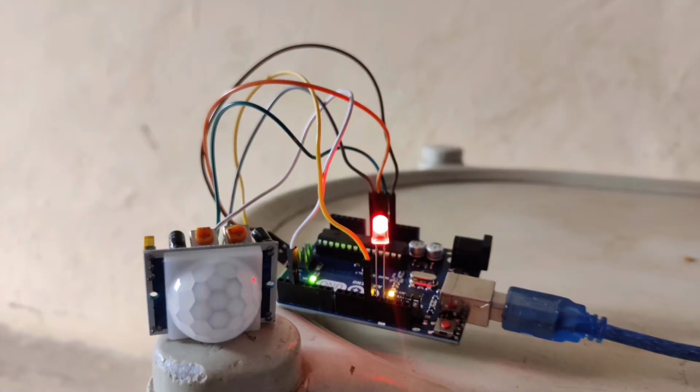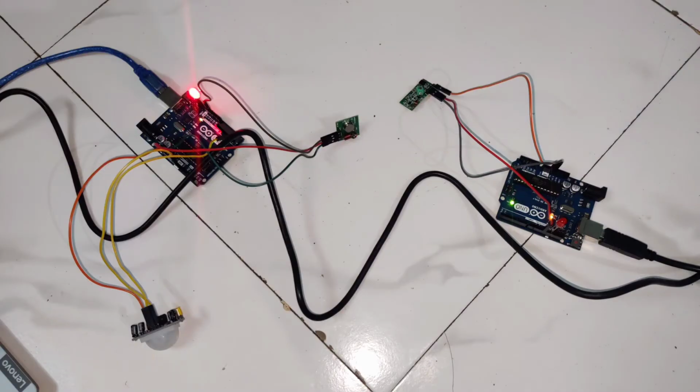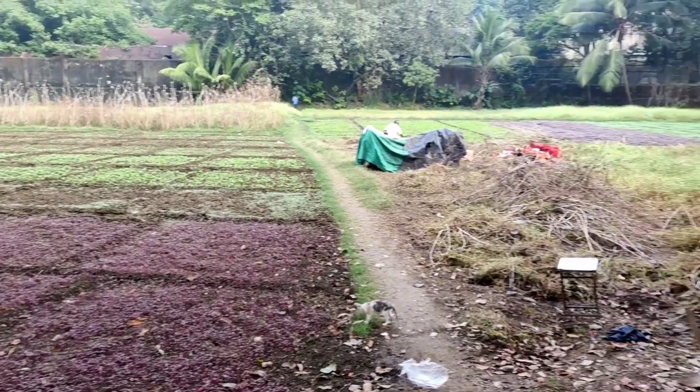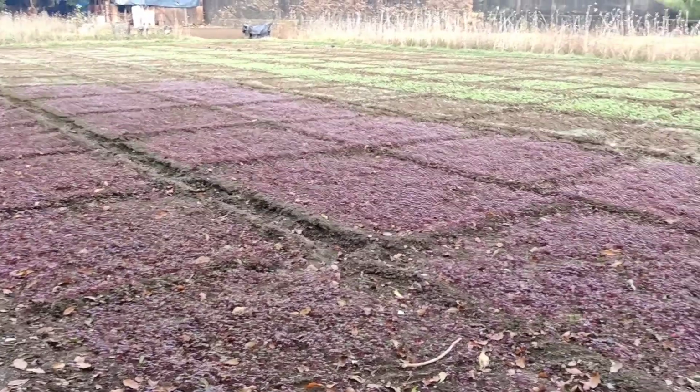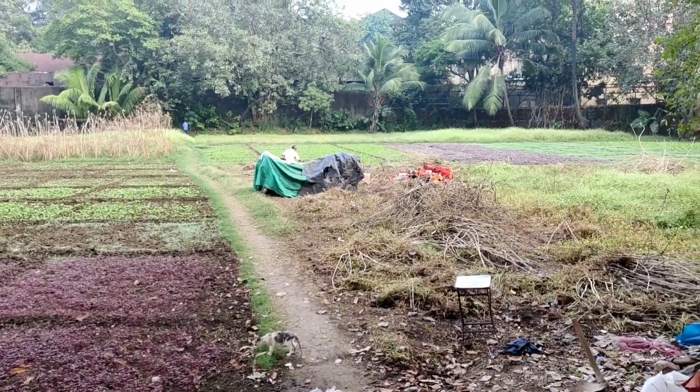Coming to the scalability, we have created a scaled down model of our original prototype. The original model will have a predetermined number of PIR sensors connected to the Arduino with the help of a multiplexer, which will ensure that the whole field is covered. We can also customize our model according to the size of a field.